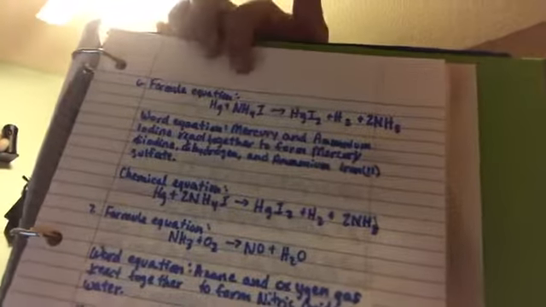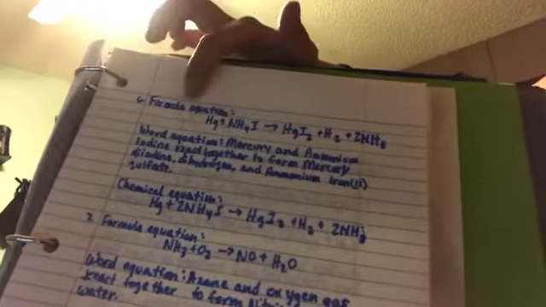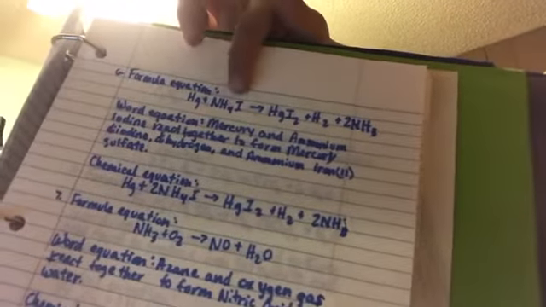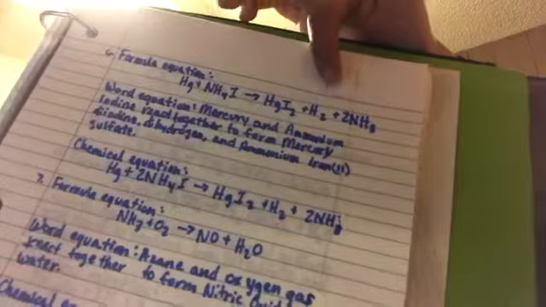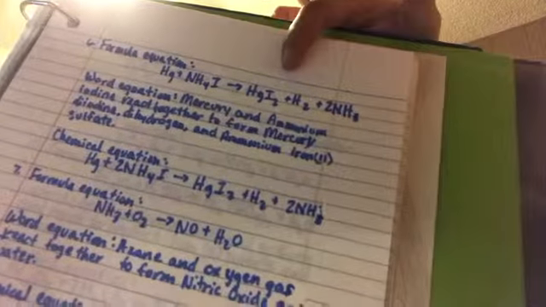So we see that in the formula equation and the chemical equation, the difference is that we're going to need 2 of the ammonium iodine in the reactant side in order to balance it out in the product side. And then, well, we're not going to need anything for the product side because that would balance it out. So now we go to number 7.